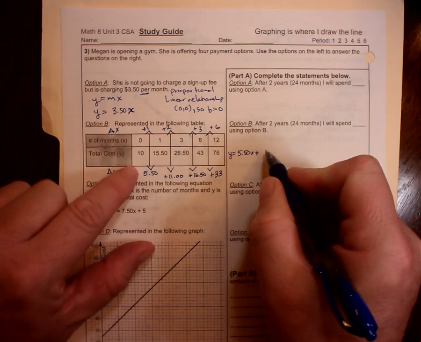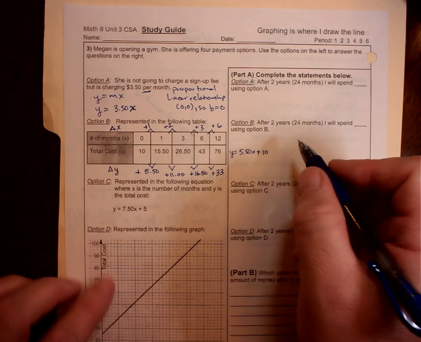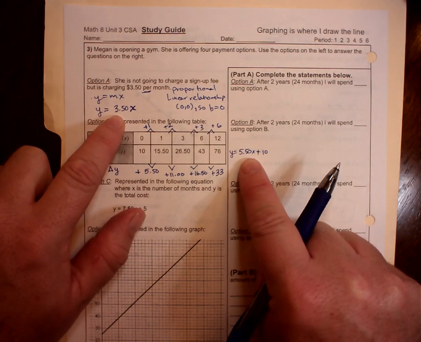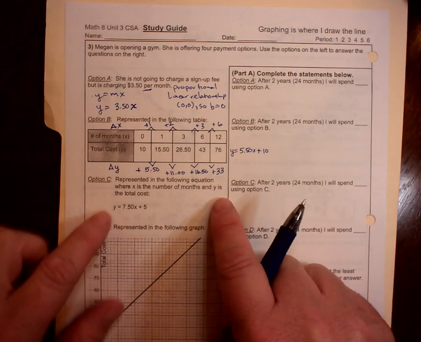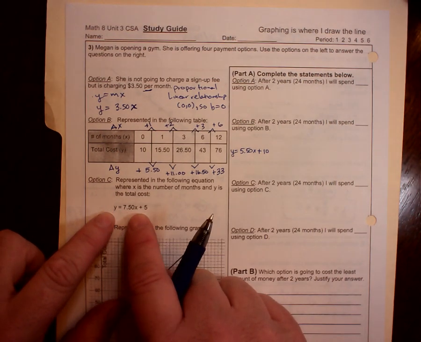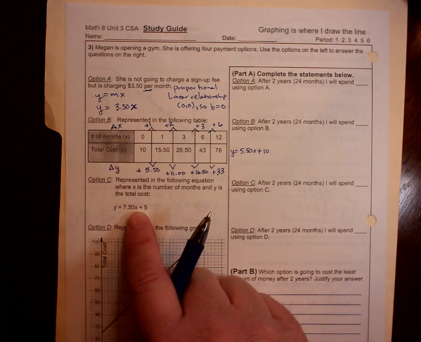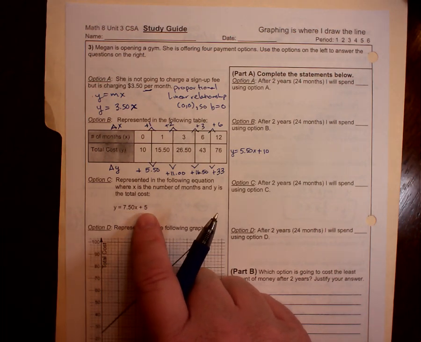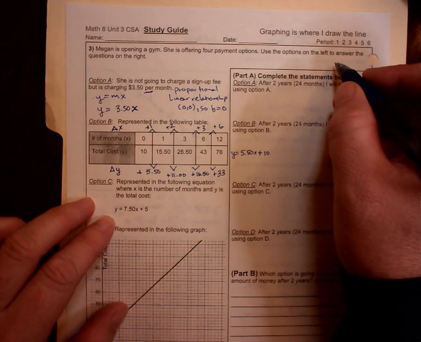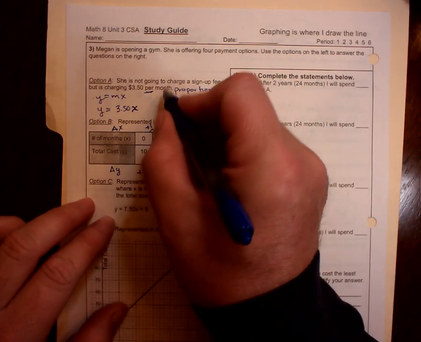5.50x plus, it starts at $10. So we can compare those rates right there. Here, this goes up by quite a bit, $7.50 for every month, plus 5. Remember, X is for months. Let's go back up to the, she's offering 4 payment options per month.